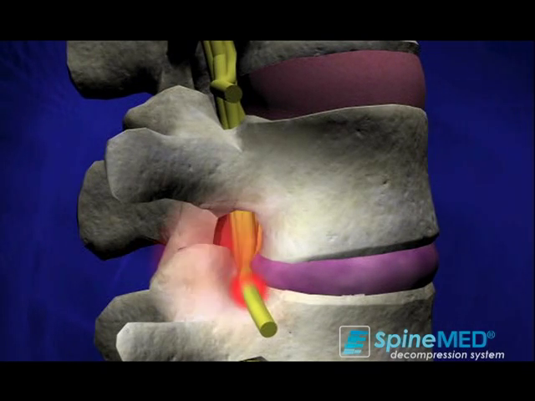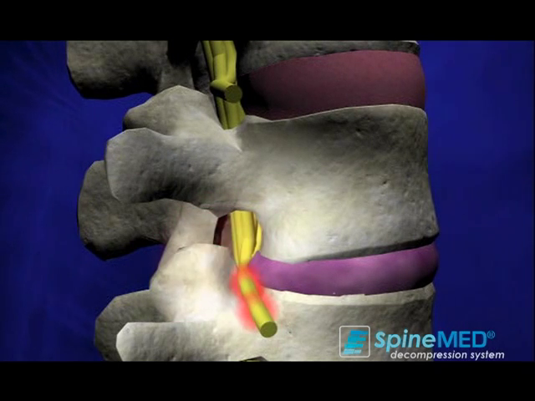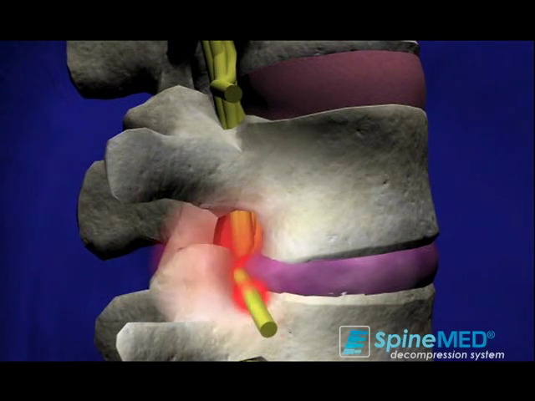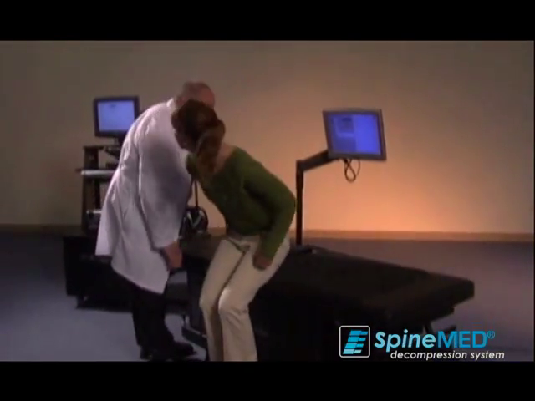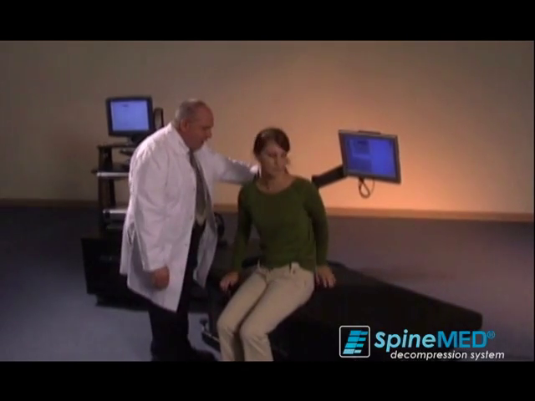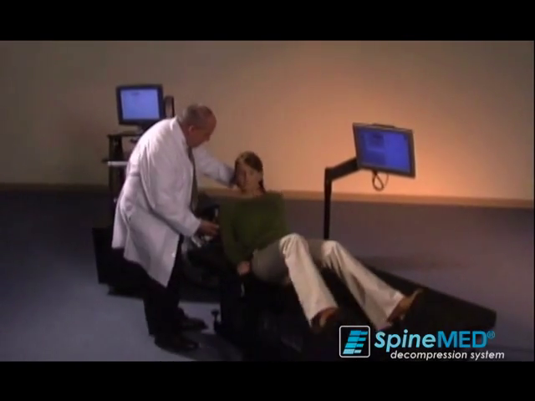A compressed nerve often causes lower back pain and sciatica, a pain that radiates into the buttocks or down one or both legs. Damaged intervertebral discs seldom heal because they remain under constant pressure, even when a person is at rest.